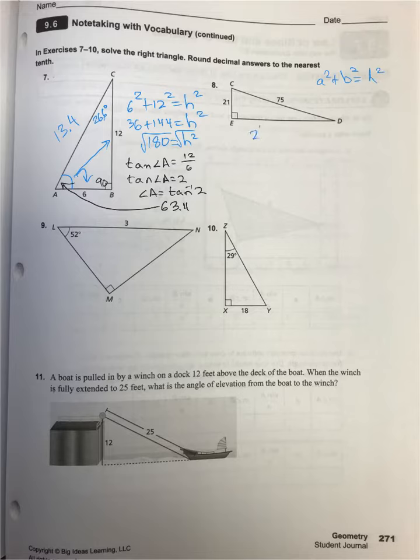So we're going to have 21 squared plus x squared equals 75 squared. Okay, so 21 squared is 441, and 75 squared is 5,625. If we're going too fast, just pause the recording and move on.